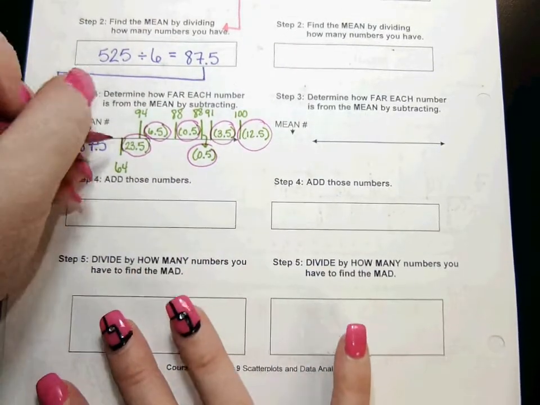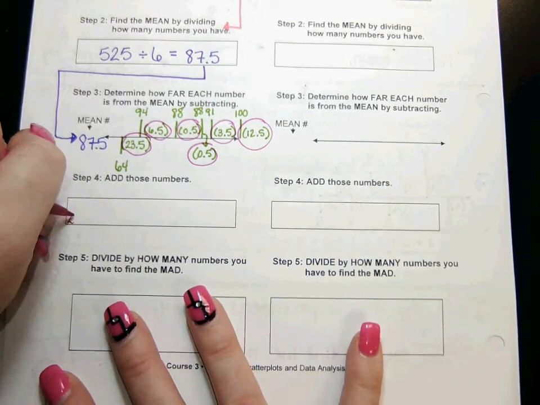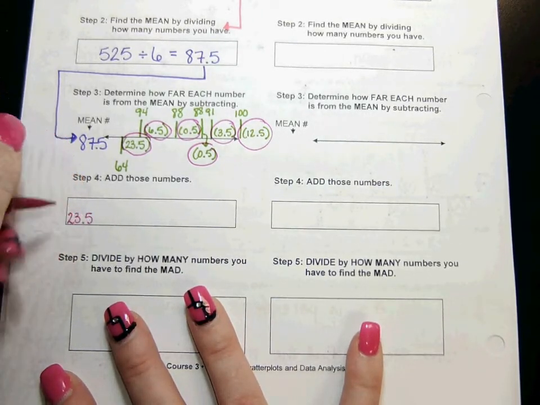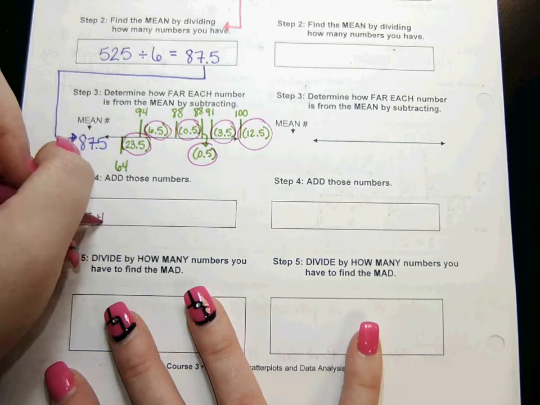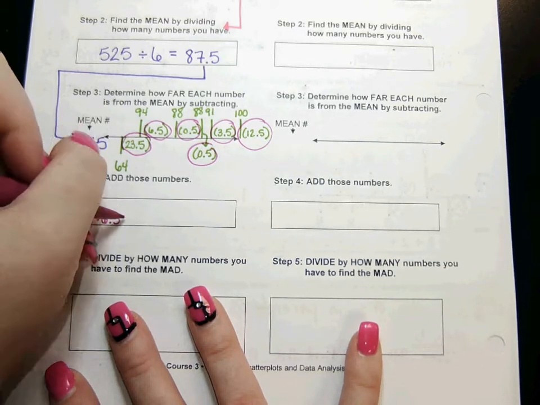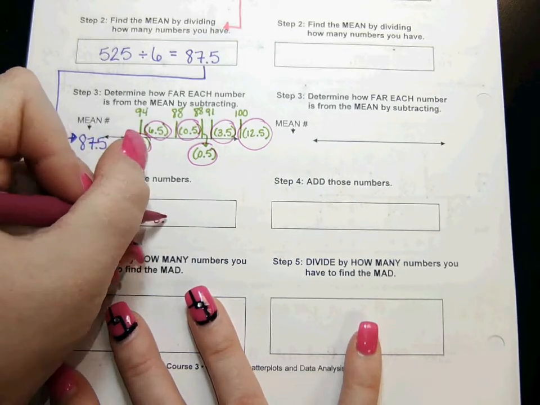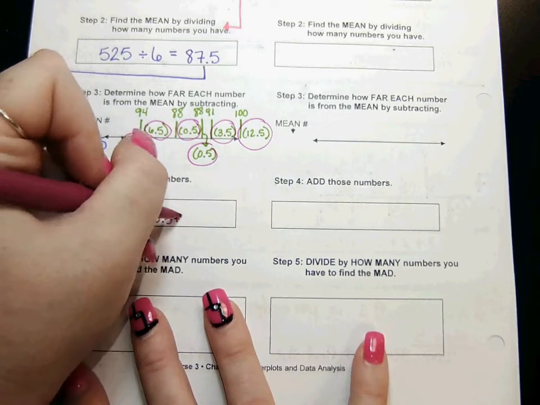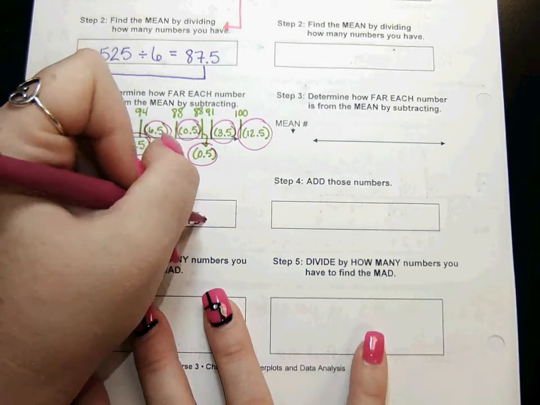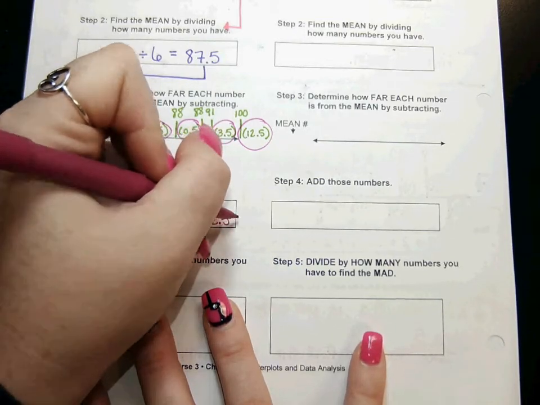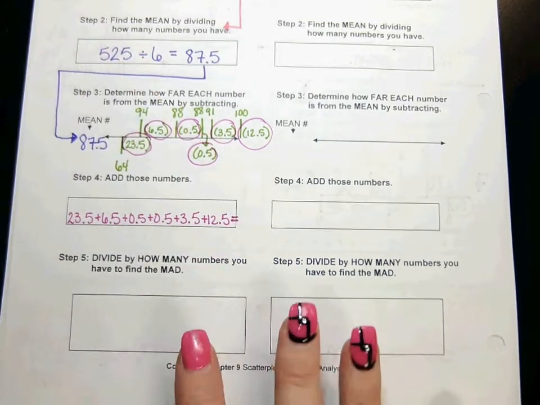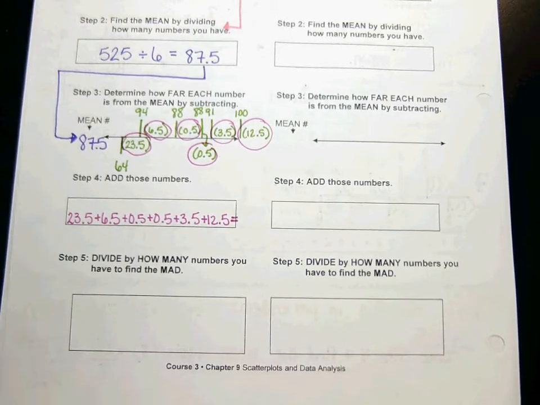And so now I say 23.5 plus 6.5 plus 0.5 plus 0.5 plus 3.5 plus 12.5, and that will give me what my next step is, step 4.